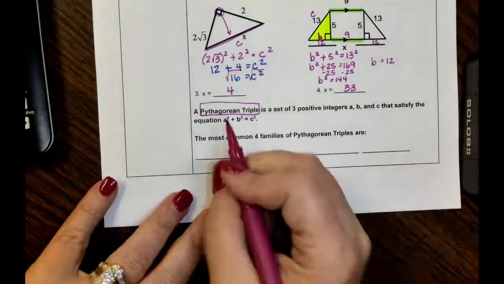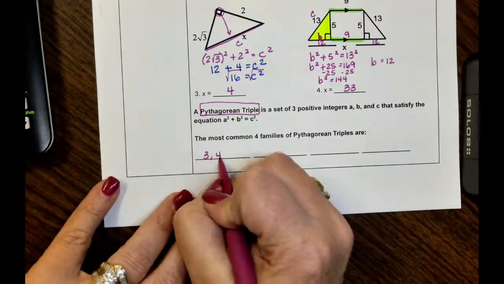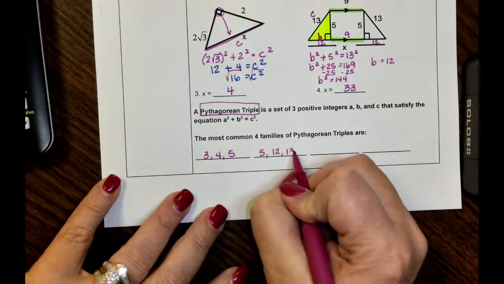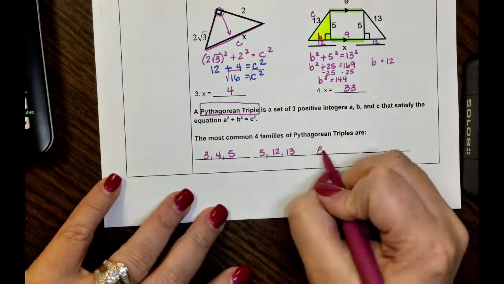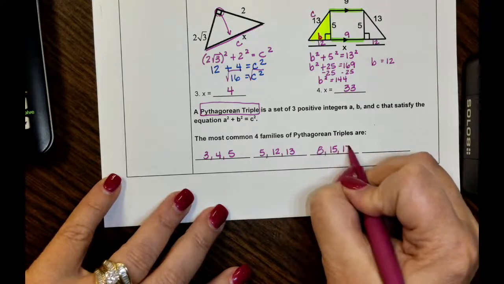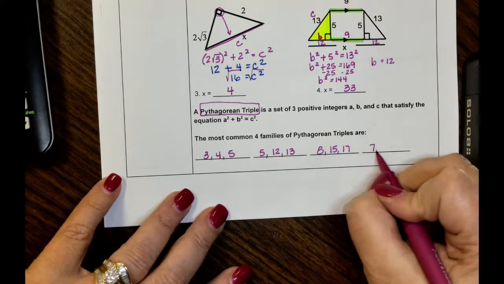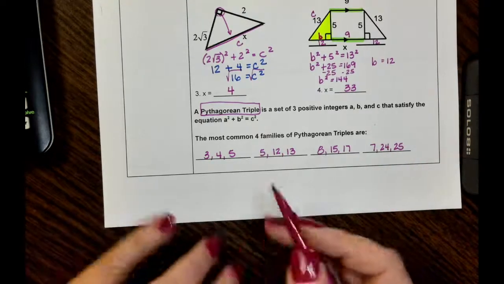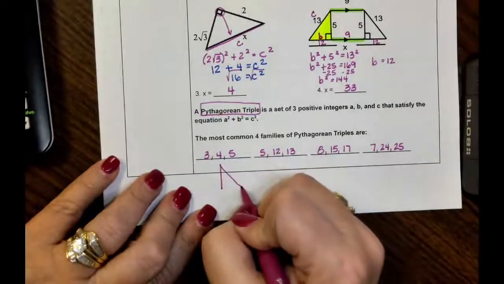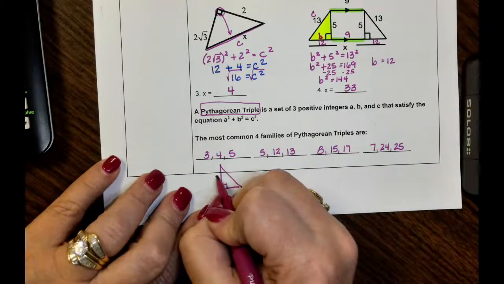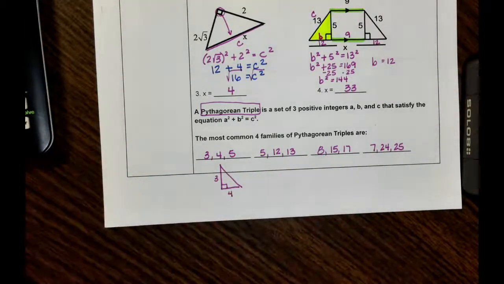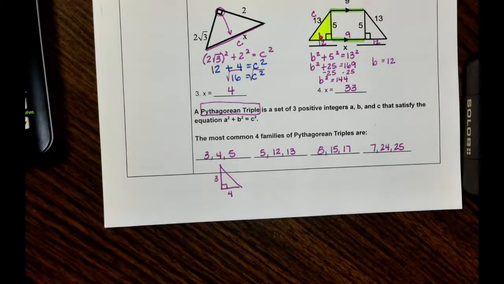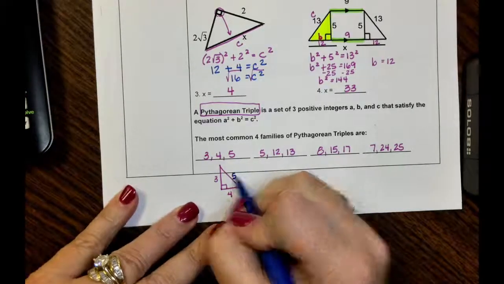3, 4, and 5, 5, 12, and 13, 8, 15, and 17, and 7, 24, 25. Now what this means is if I have a right triangle and one side is 3 and one side is 4, if I notice that and I know my triples, then I can, without having to think about it, say, well, then that side is 5. The hypotenuse has to be 5.